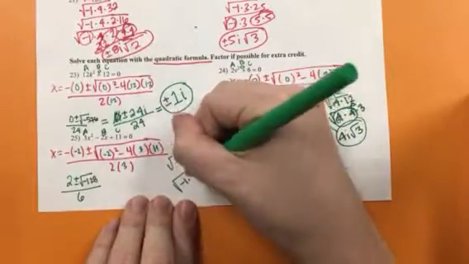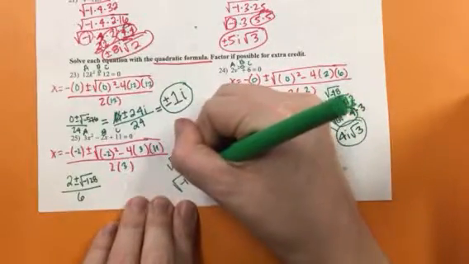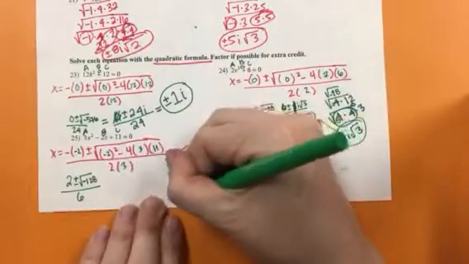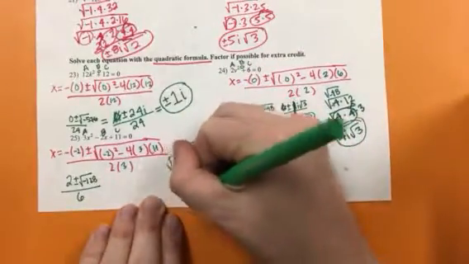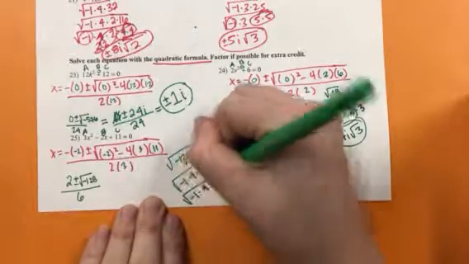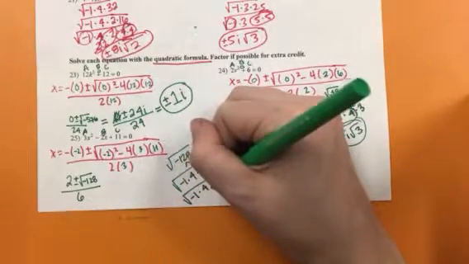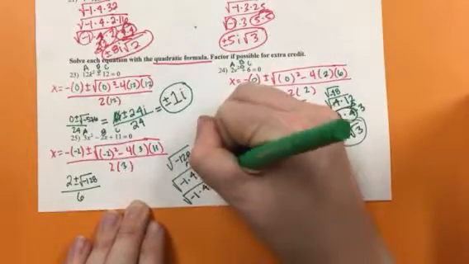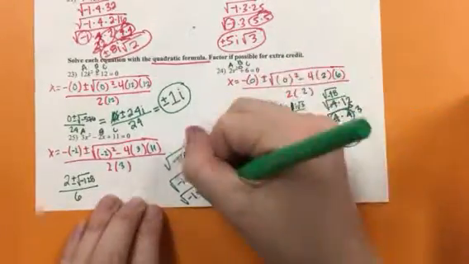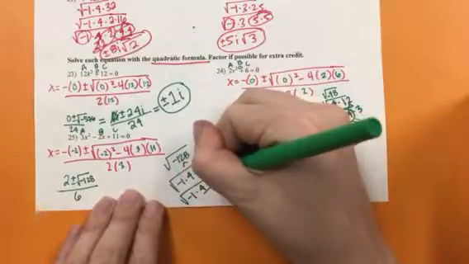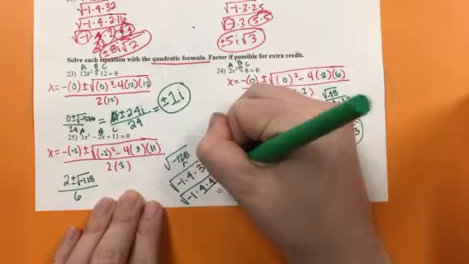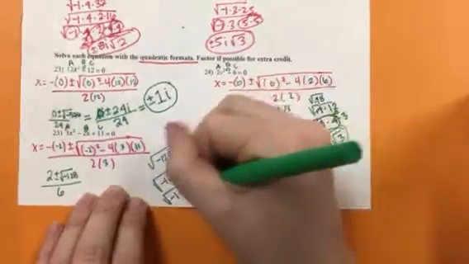And let's do 4 times 32. Those pair together. 8 breaks down to 4 times 2. 4 breaks down to 2 times 2.